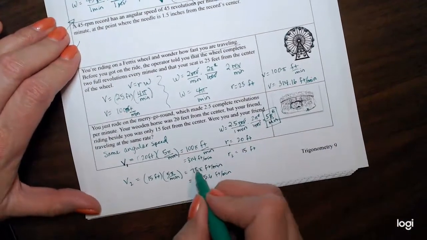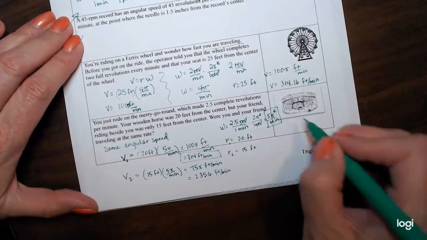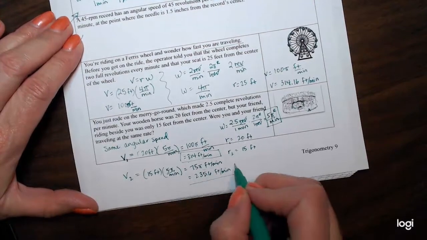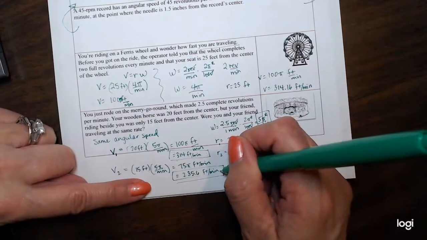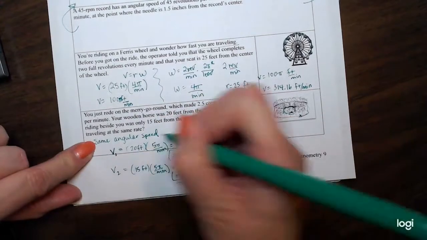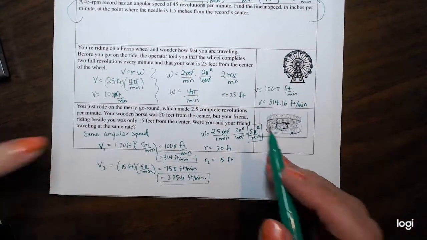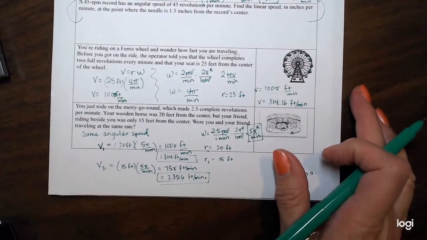So your linear speeds are different. You are on the outside, so you are traveling a little faster than the inner person, but the angular speed is the same. And they didn't really specify exactly which one they were looking for, so I'm going to answer both.